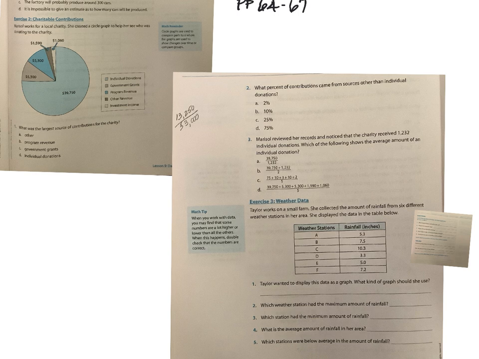Marisol, in number 3, reviewed her records. Notice that the charity received 1,232 individual donations. Which of the following shows the average amount of an individual donation?